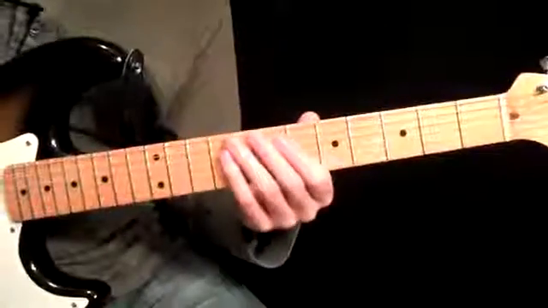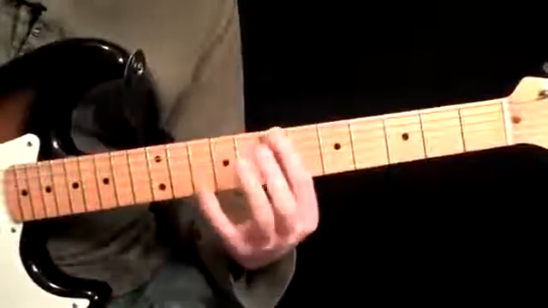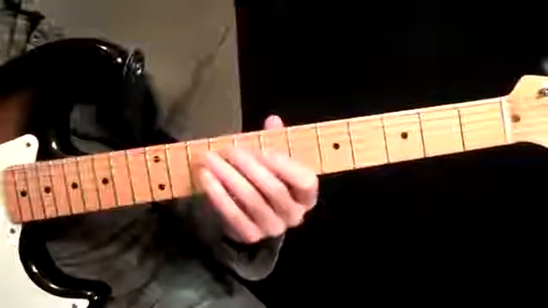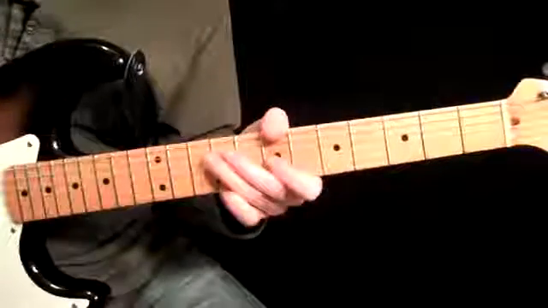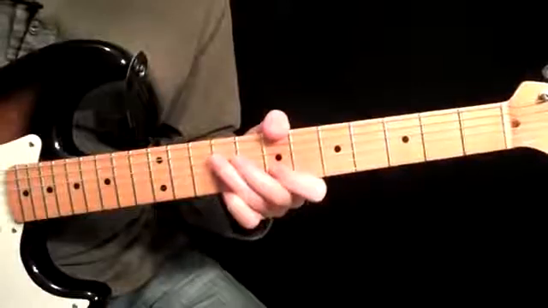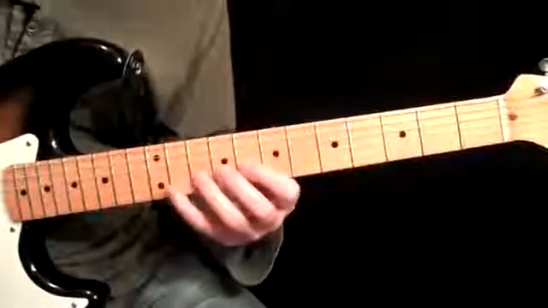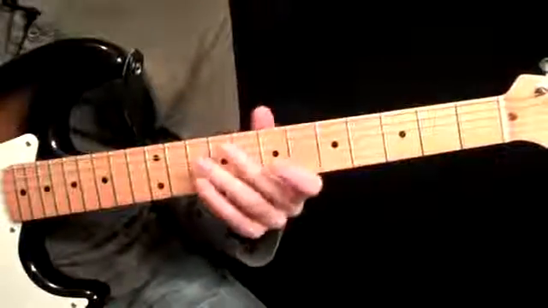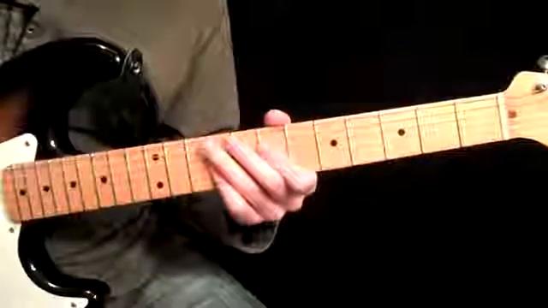But what I'm going to show you in the next lesson is how to stay in one area of the neck and fly through these keys and really grasp how to play through any chord changes, any keys that you want effortlessly using these. Okay?